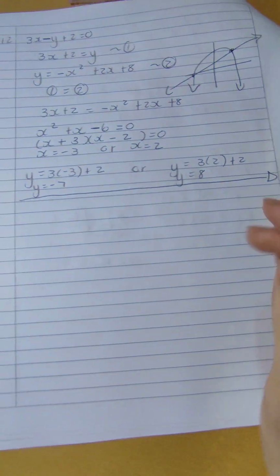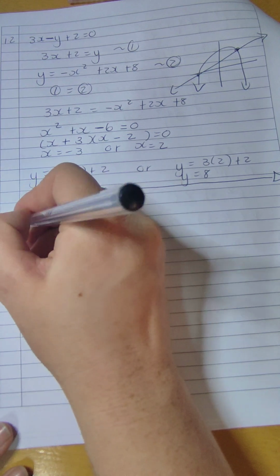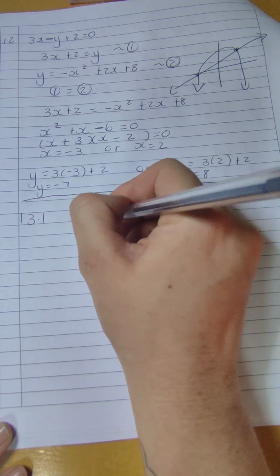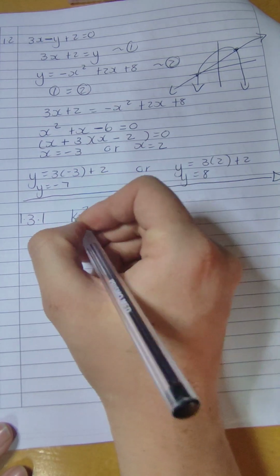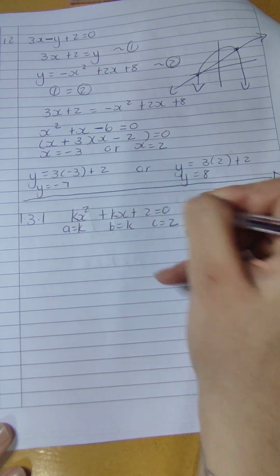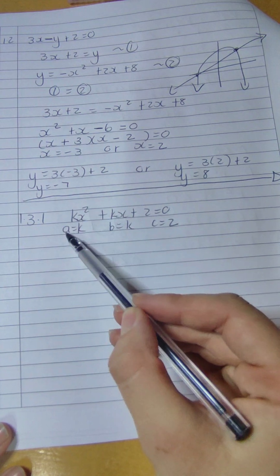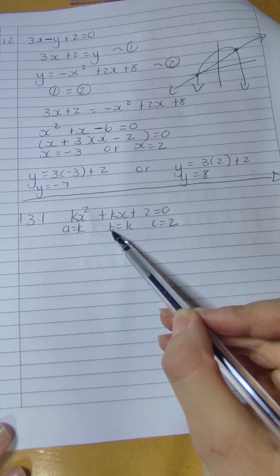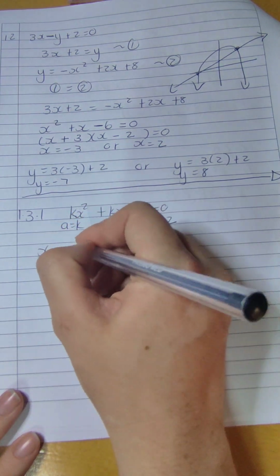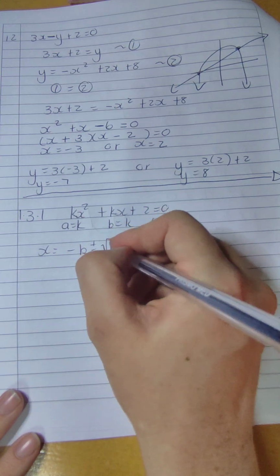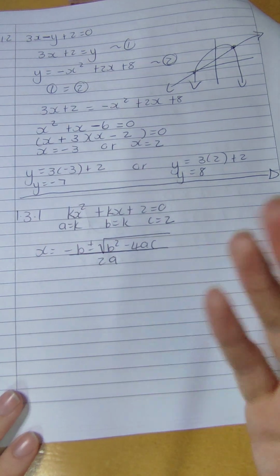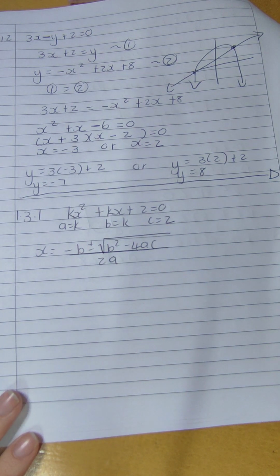So what I need to do is I need to say kx squared plus kx plus 2 is equal to 0. That means a is equal to k, b is equal to k, and c is equal to 2. Because remember, the value in front of the x squared is a, the value in front of the x is b, and the constant is c. So what I'm going to do now is go to my quadratic formula, because this is the only way that I can solve it. I can get the value in terms of k.